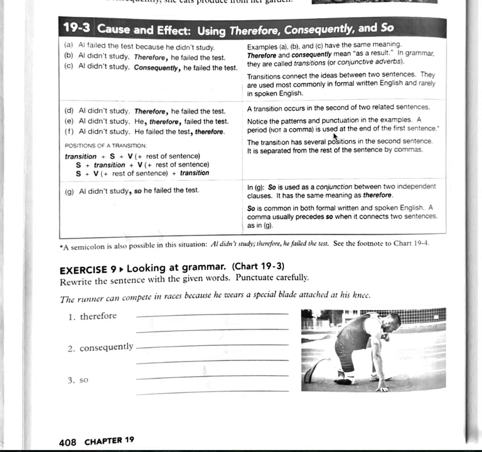A period, not a comma, is used at the end of the first sentence. The transition has several positions in the second sentence. It is separated from the rest of the sentence by commas. So, in D, Al didn't study, period, therefore, comma, he failed the test. This is it. Therefore, subject he, verb failed, and then the rest of the sentence, the test.